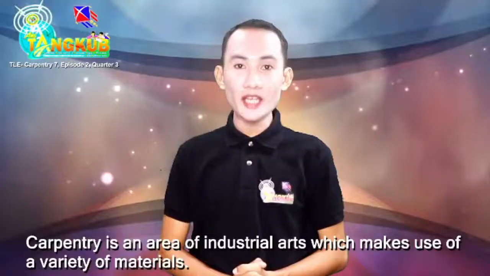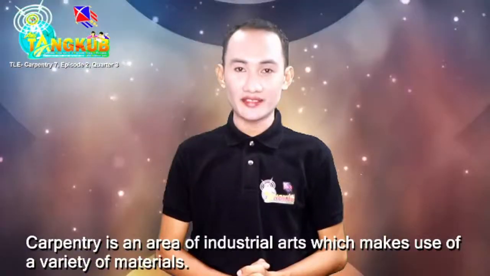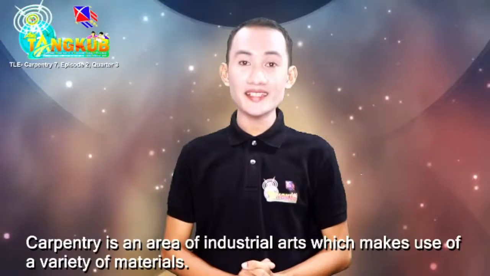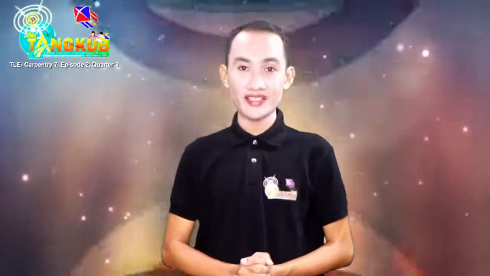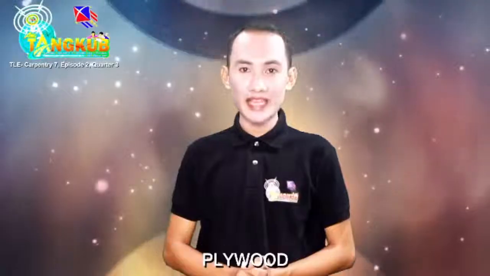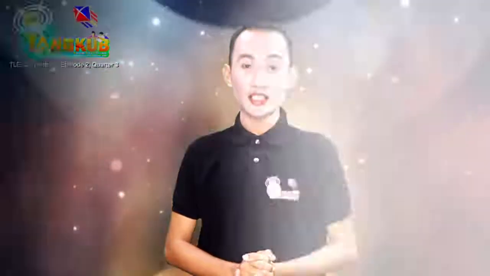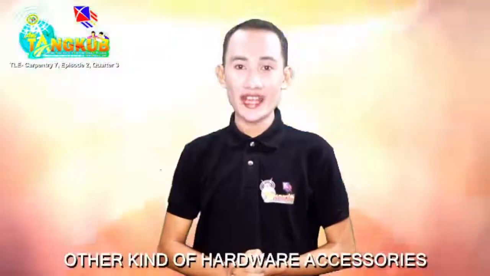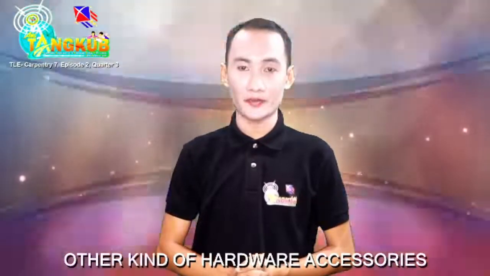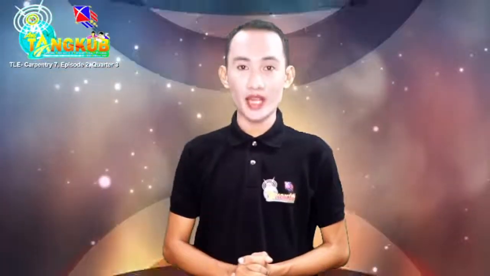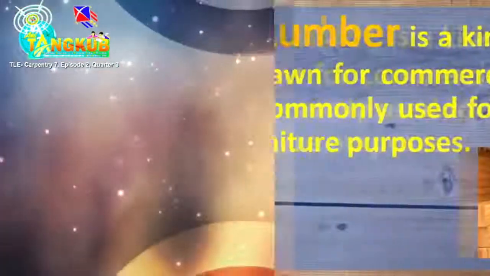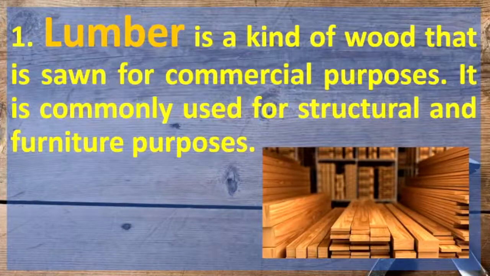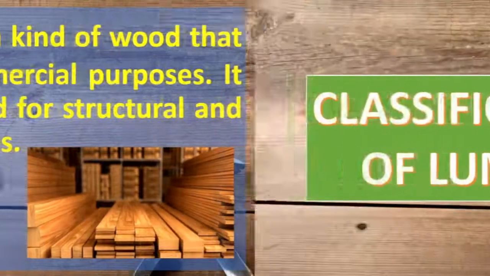Materials, and there is an area of industrial arts which makes use of a variety of materials. These materials include lumber, plywood, nails, screws, other types of fasteners, and other kinds of hardware accessories frequently used in making projects out of wood. Lumber is a kind of wood that is sawn for commercial purposes.